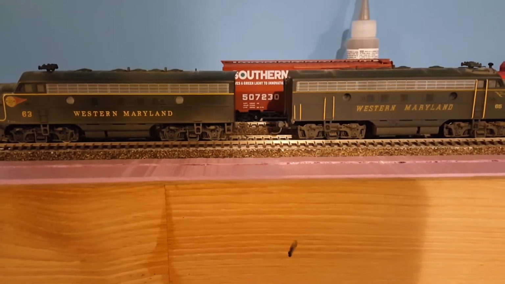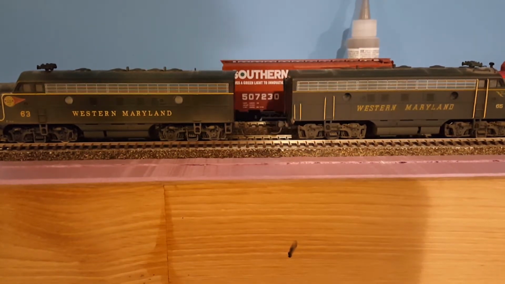Today we're going to start working on two locomotives for one of the members of the club. He wants to add sound and lighting effects. These two locomotives already have DCC, but there's no sound, no lighting effects, just plain.